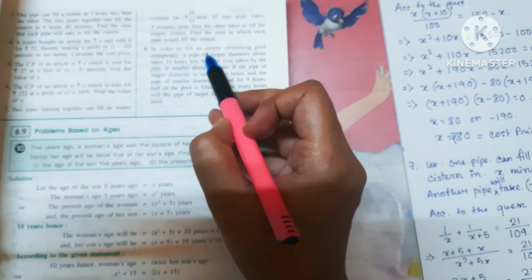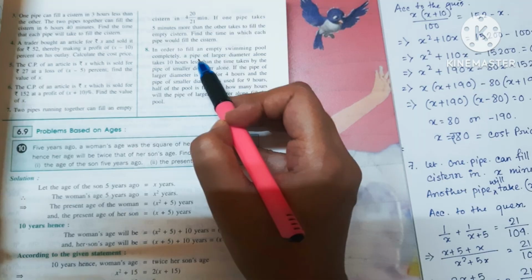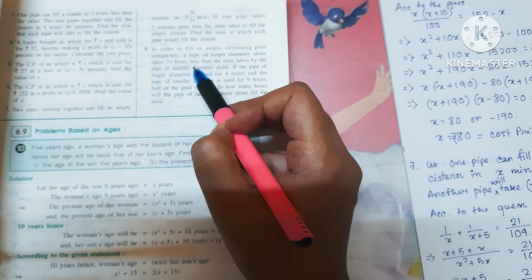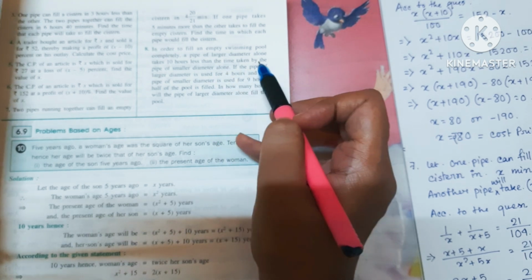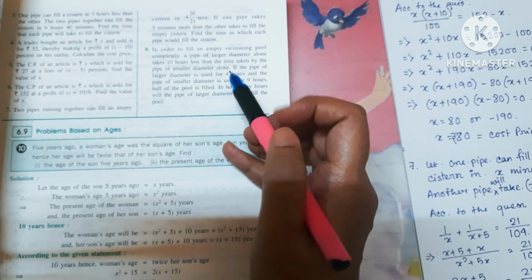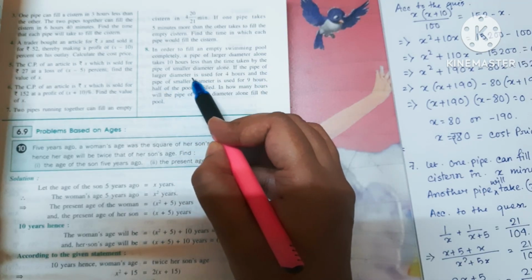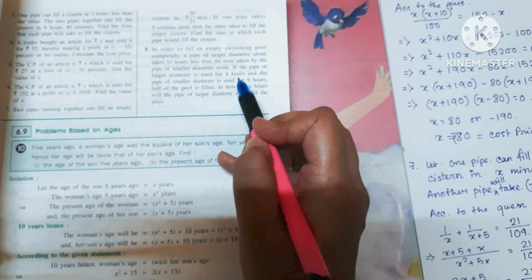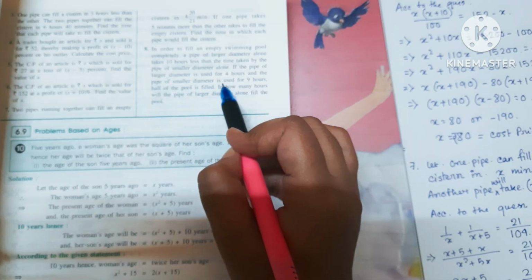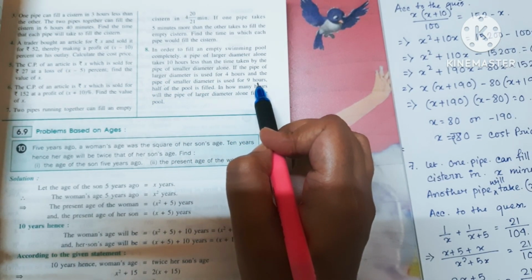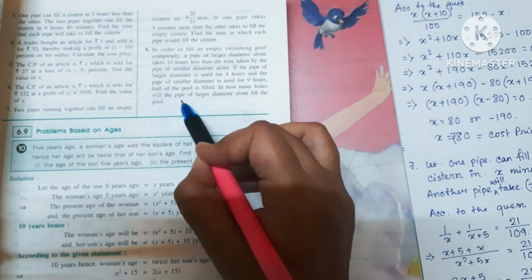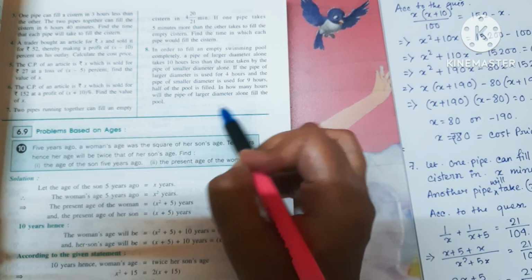In order to fill an empty swimming pool completely, a pipe of larger diameter alone takes 10 hours less than the time taken by a pipe of smaller diameter alone. If the pipe of larger diameter is used for 4 hours and the pipe of smaller diameter is used for 9 hours, half of the pool is filled. In how many hours will the pipe of the larger diameter alone fill the pool?